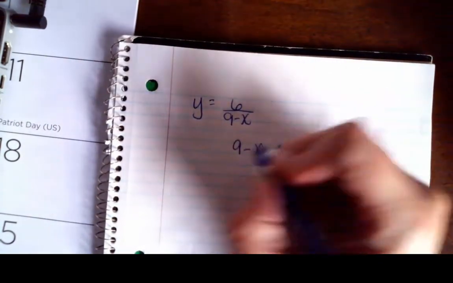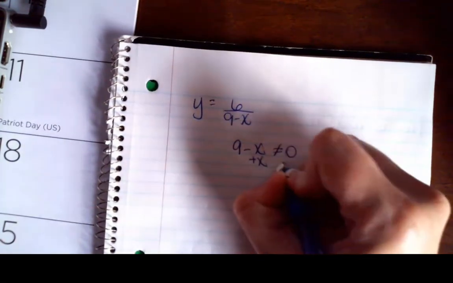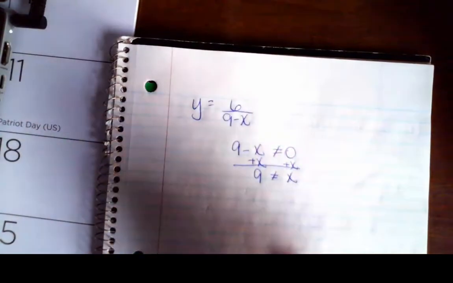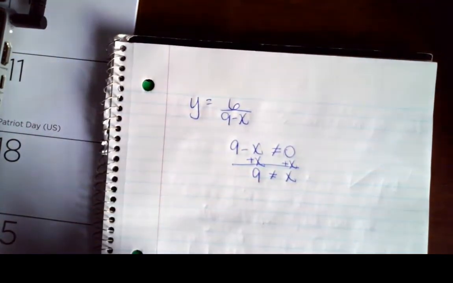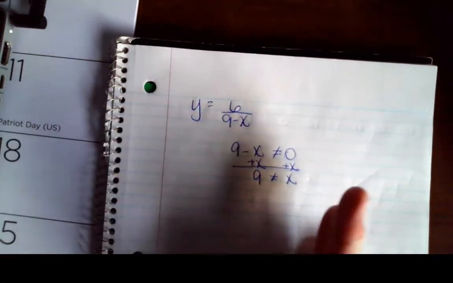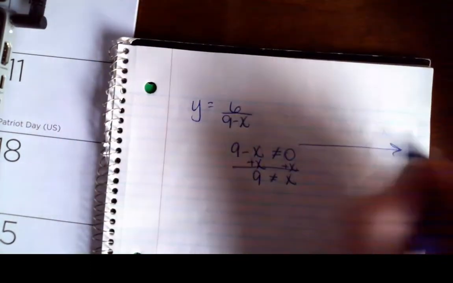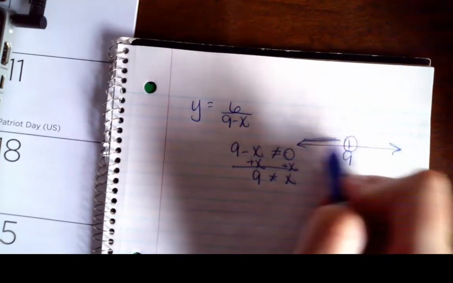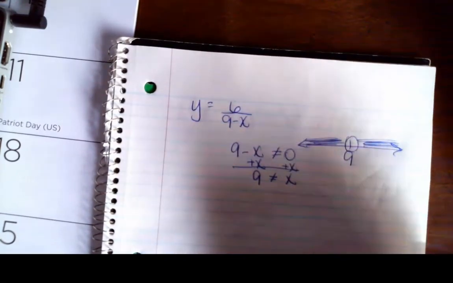So now I'm just going to add x to both sides. So that gives me 9 had better not be x, or x had better not be 9. X can be anything else out there, but not 9. So what does that look like on a number line? I'm interested in 9, but it better not be 9. But it can be everything this way, and it can be everything this way.